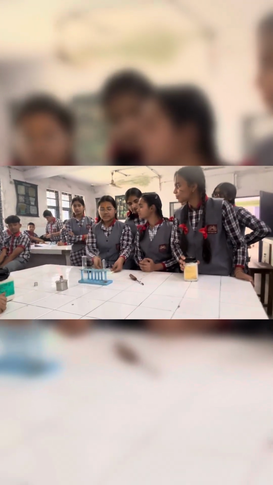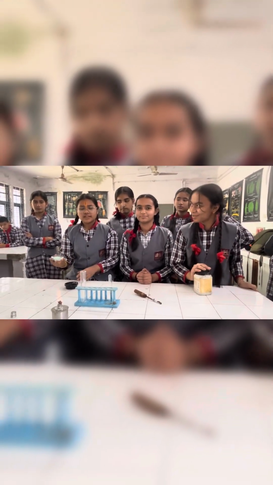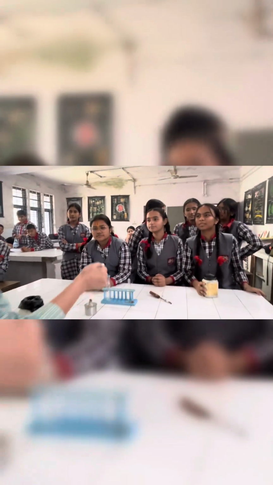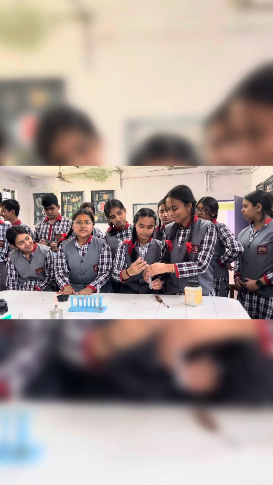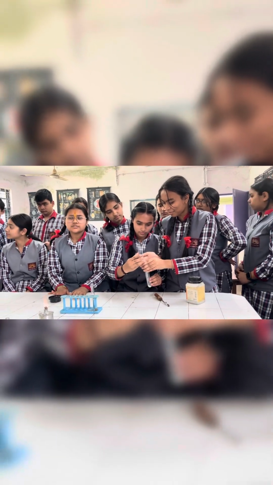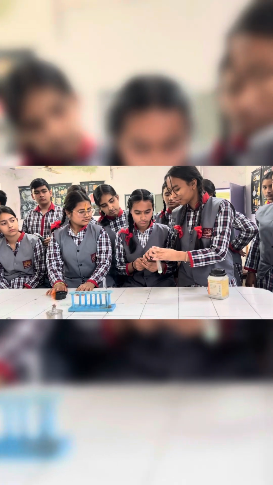Yes. Today we are going to perform a decomposition reaction. This is ferrous sulfate and we are going to put it on the burner to see the change. What is the color of ferrous sulfate? Light green. We are going to put ferrous sulfate in the boiling tube and observe the change. This is a test tube holder. Good.